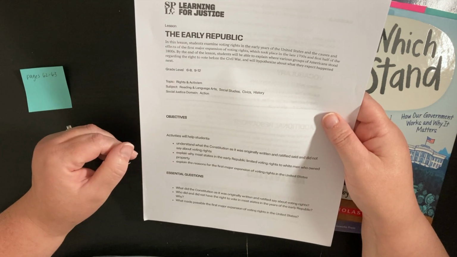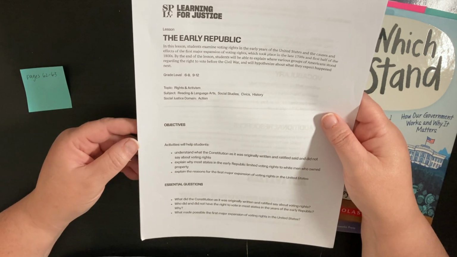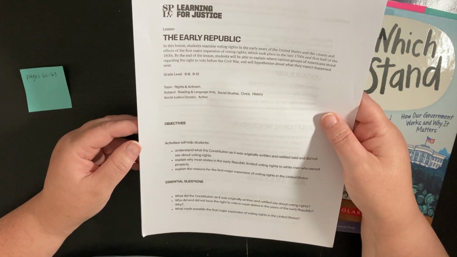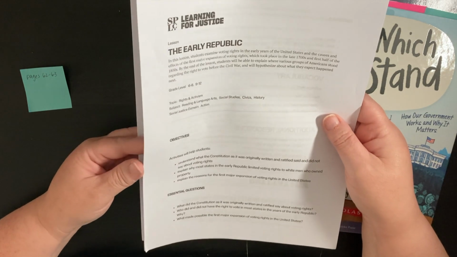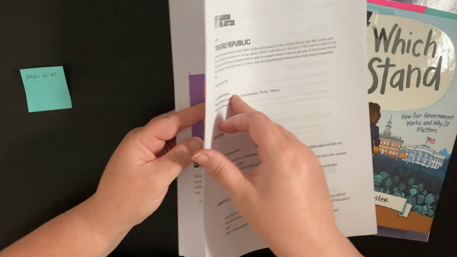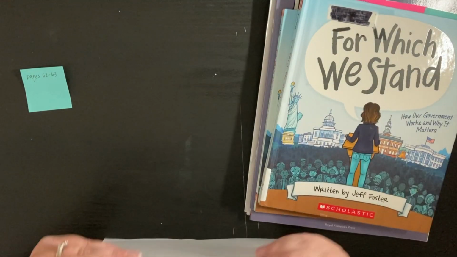And then by the end of the lesson, they'll be able to explain where various groups of Americans stood regarding the right to vote before the Civil War, and they'll hypothesize about what they expect happened next. And so there's objectives, essential questions, and all of the information that you need to do that. So that's one we're going to try to do as well.